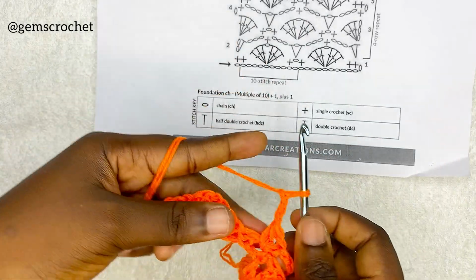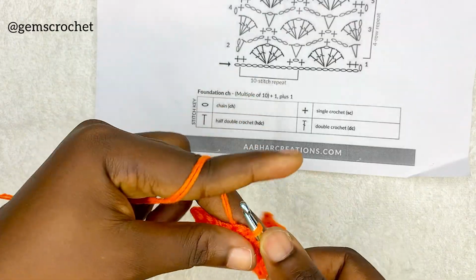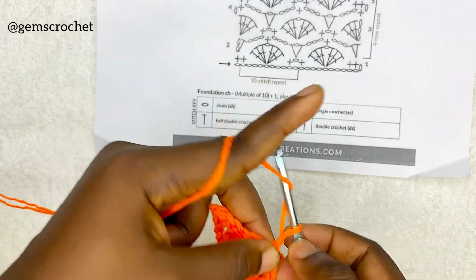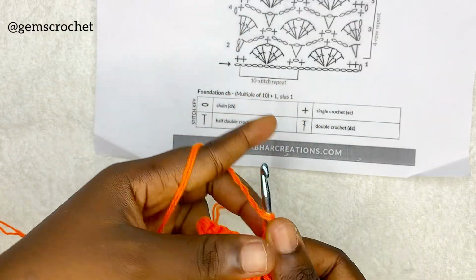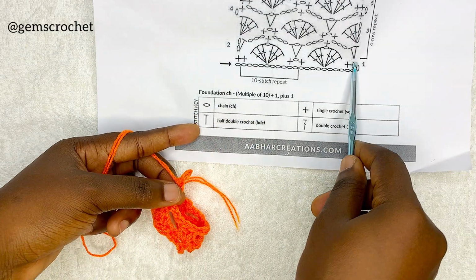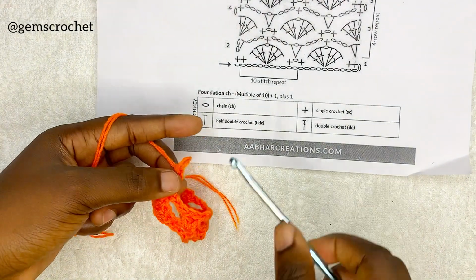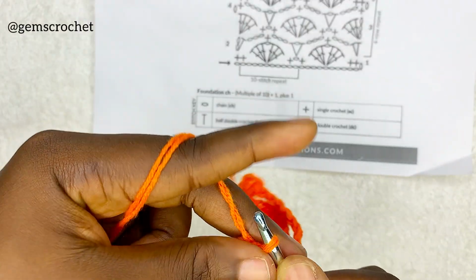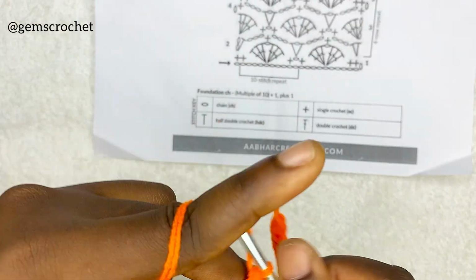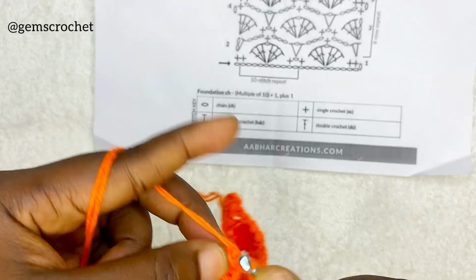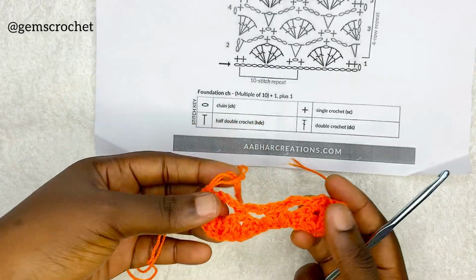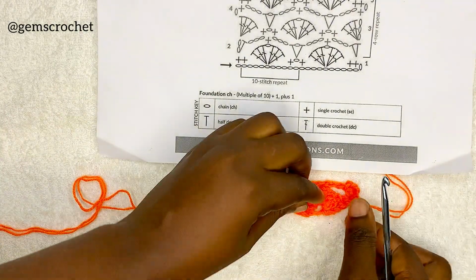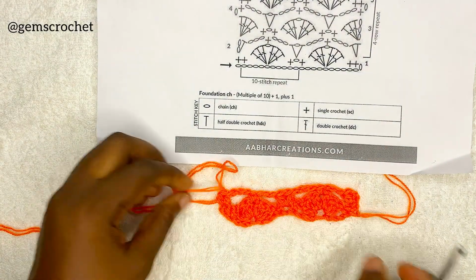I'll chain 3, then I'll do a single crochet here, I'll chain 3 again, then at this ending part, the last single crochet here, I'm going to do 2 half double crochets. So we have our row 2 done, and this is what it looks like.